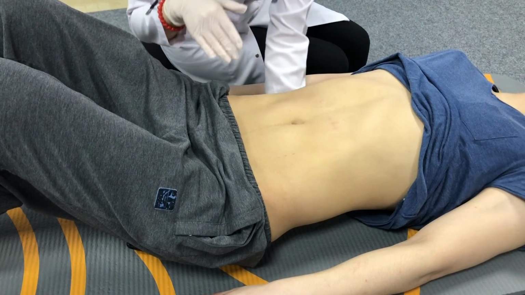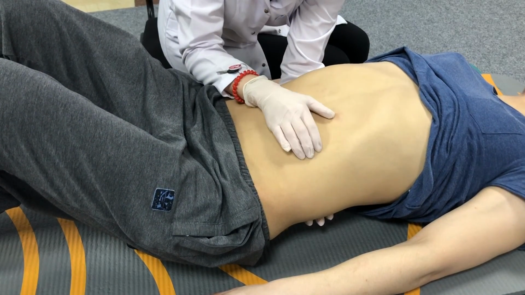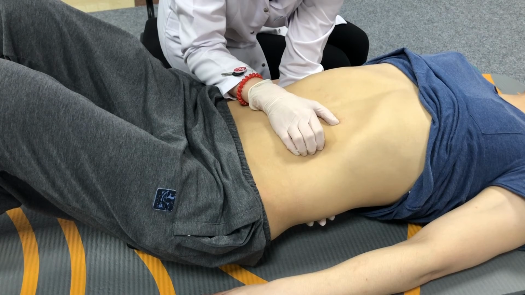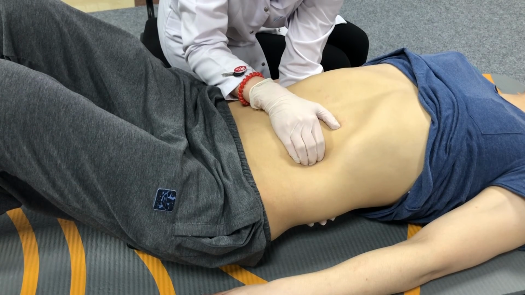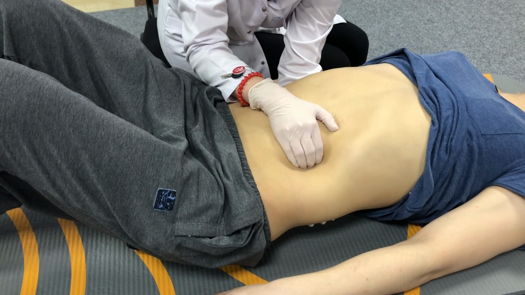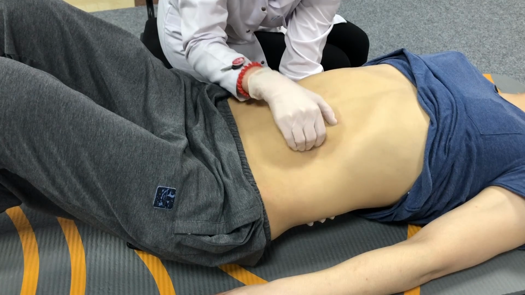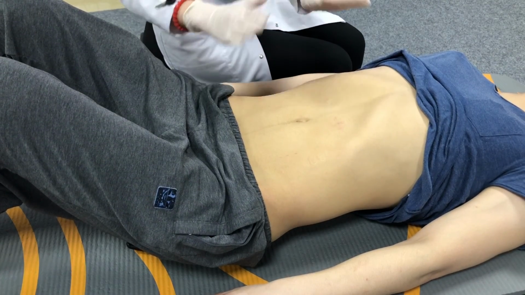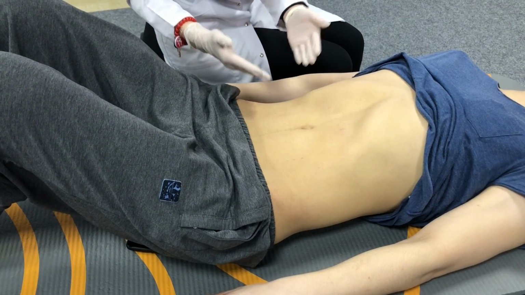We do the same thing on the colon descendens from the left side, and the diameter of the colon ascendens and colon descendens is 2 centimeters accordingly. The consistency is dense, elastic. They are both painless, not rumbling, smooth, cylindrical in shape, and movable.